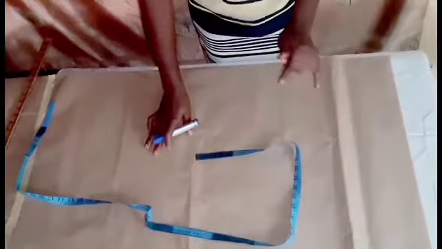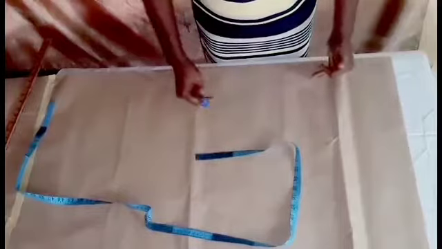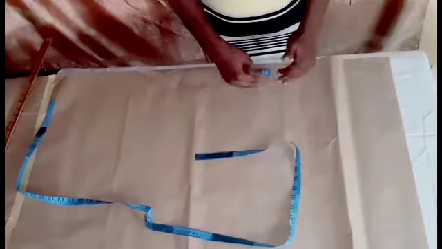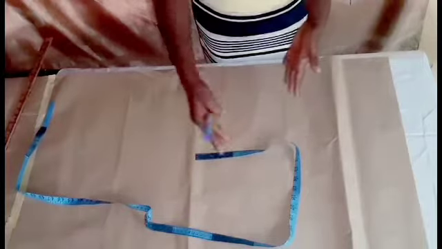So that 5 inches you're adding will be for the button hole, that's the button placket and the buttonhole placket, and also for your allowance.